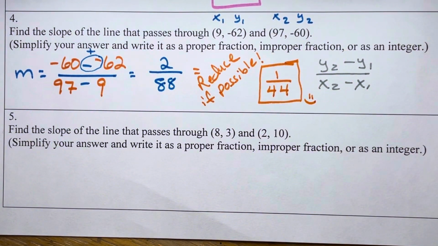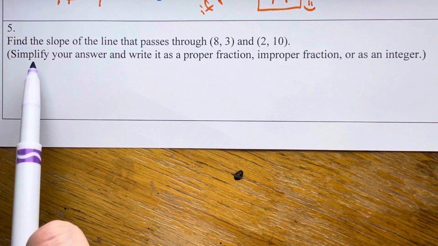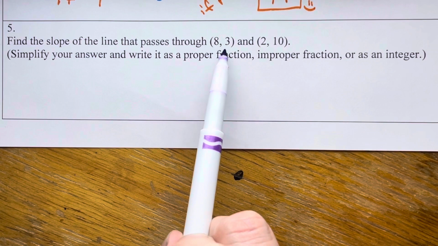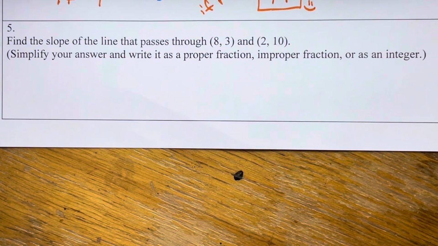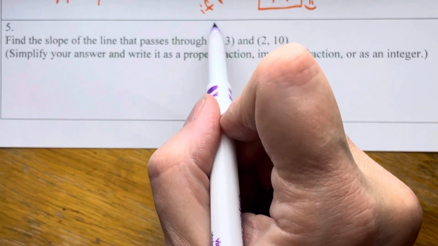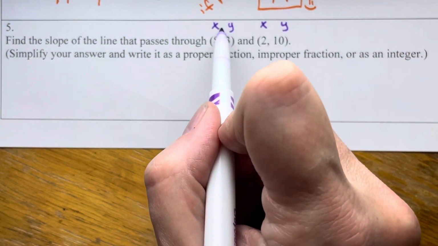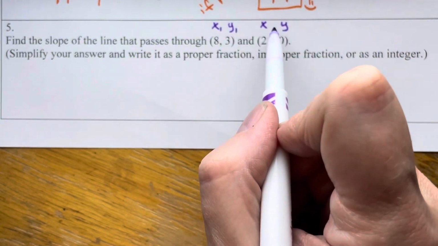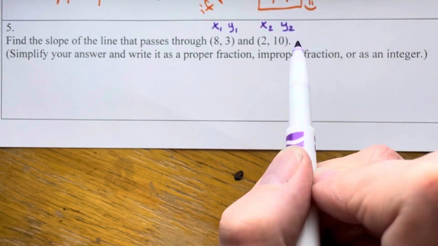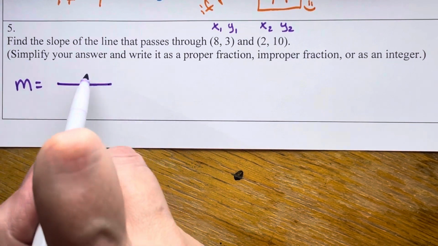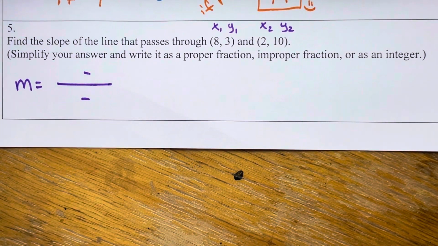And there you go. On our fifth and final example, we're going to find the slope of the line that passes through the points (8, 3) and (2, 10). Starting this process, we label our points. It's a really simple thing to do, and many people don't think it's important, but I promise it will help you to avoid so many mistakes if you will just take a moment to do that.